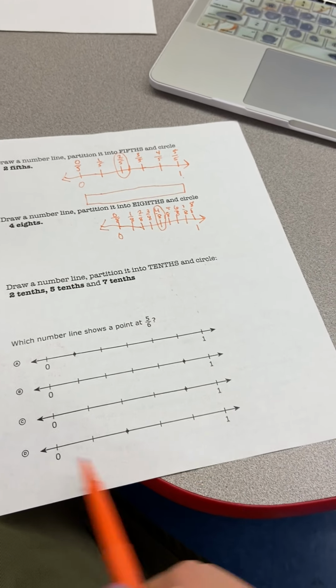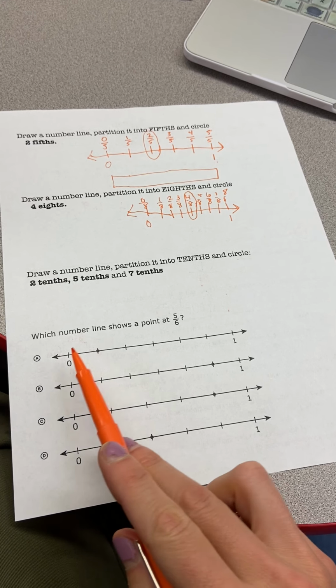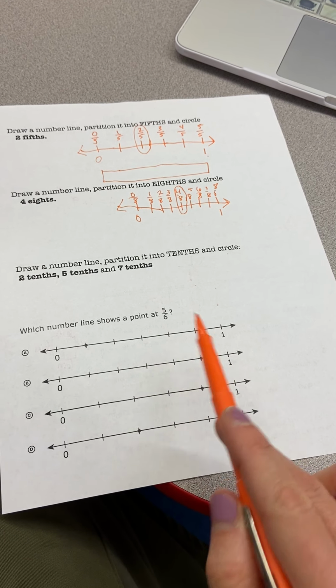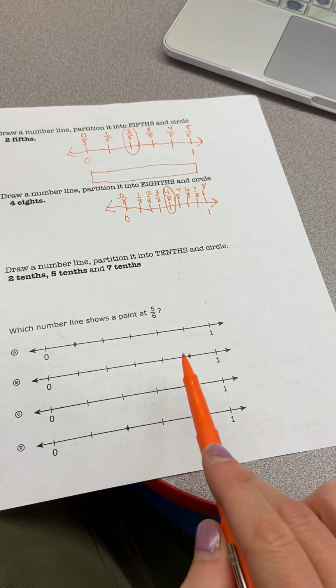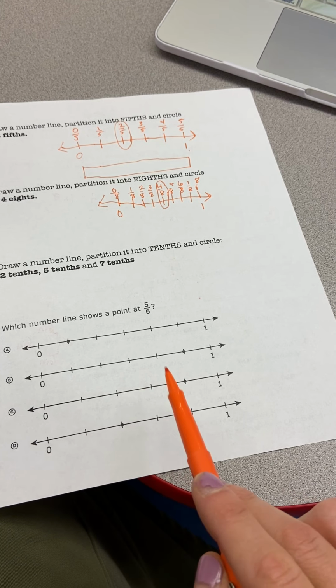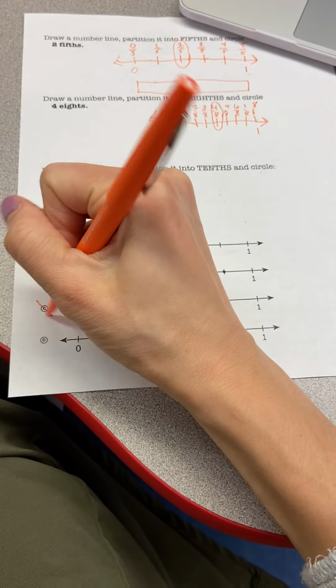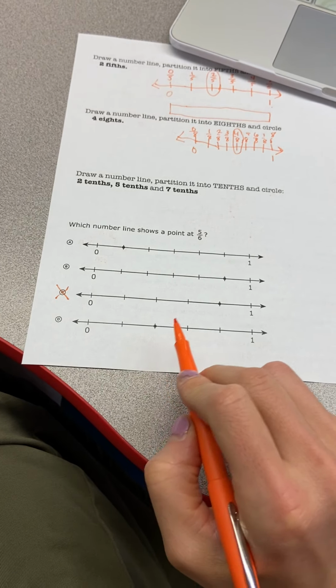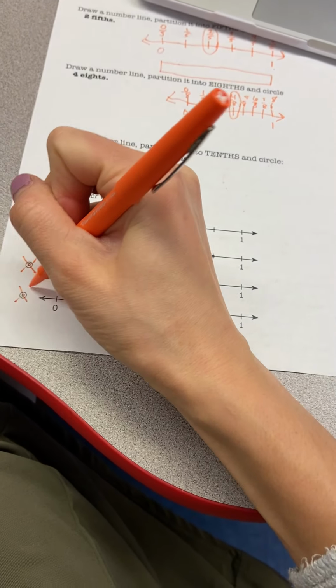The first thing I want to do is make sure all of them are partitioned into 6, which I see. 1, 2, 3, 4, 5, 6. 1, 2, 3, 4, 5, 6. 1, 2, 3, 4, 5. This one's incorrect. 1, 2, 3, 4, 5, and this one's incorrect.